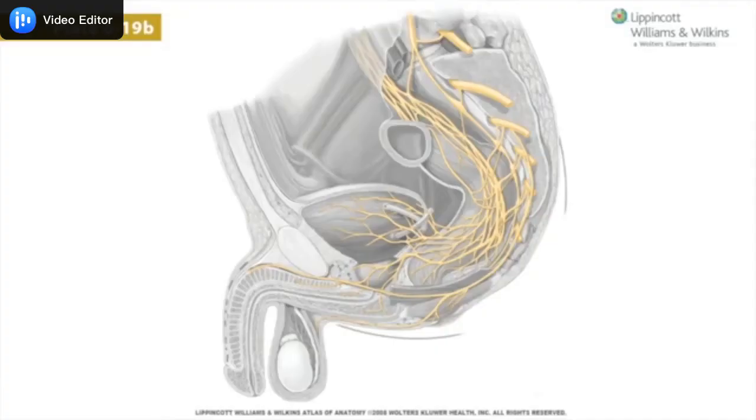The parasympathetic contribution to the inferior hypogastric plexus comes from the pelvic splanchnic nerves, which arise from the second, third, and fourth sacral levels of the spinal cord and follow the ventral rami of the spinal nerves of these levels through the anterior sacral foramina to enter the pelvis.